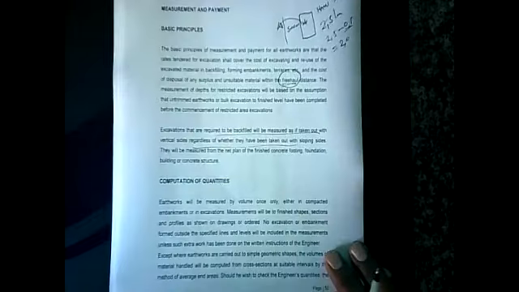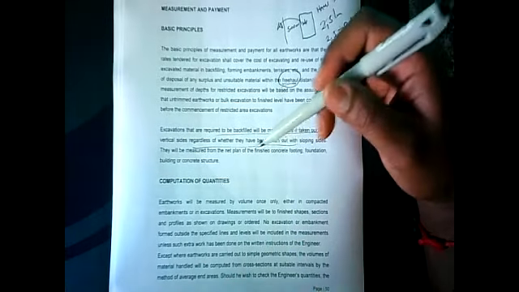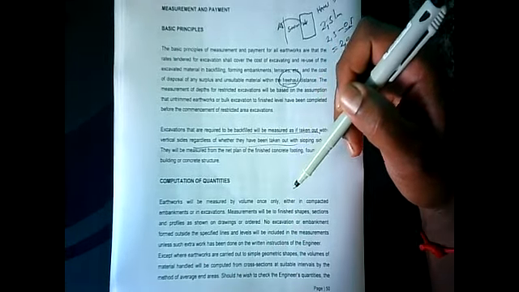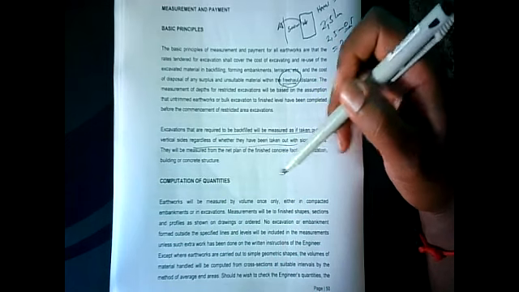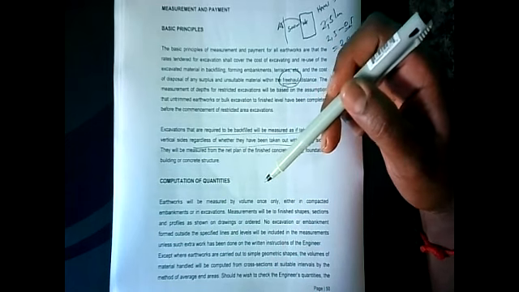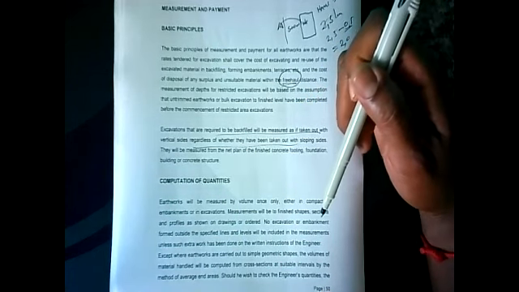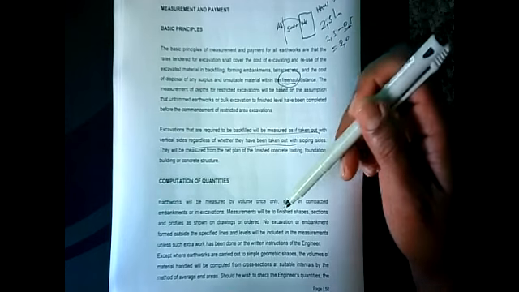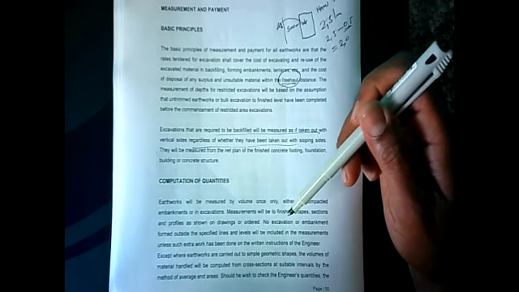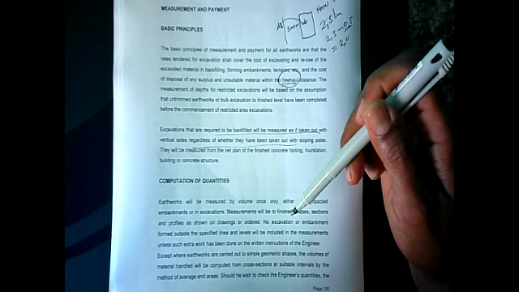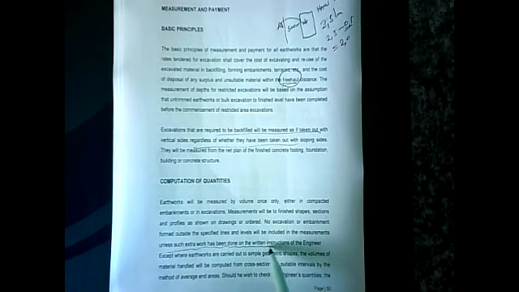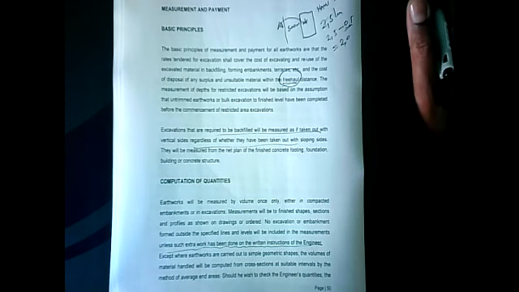All right. Computation of quantities. Earthworks will be measured by volume once only, either in compacted embankments or in excavations. Measurements will be to finished shapes, sections, and profiles as shown on drawings or ordered. No excavation or embankment formed outside the specific lines and levels will be included in the measurements unless such extra work has been ordered on the written instruction of the engineer.